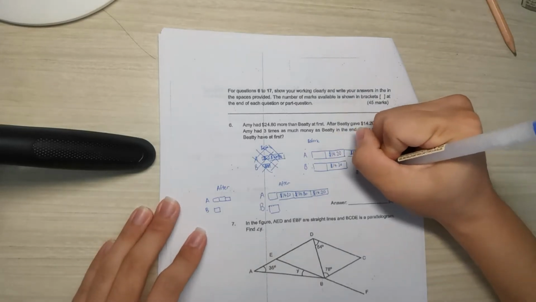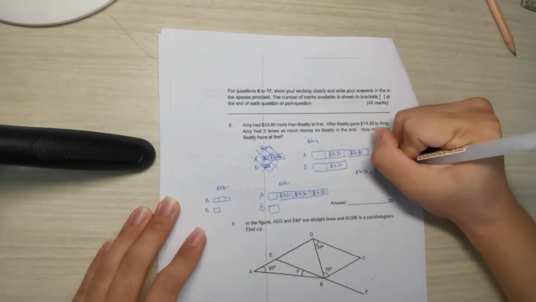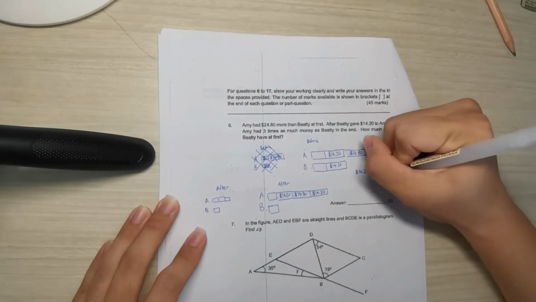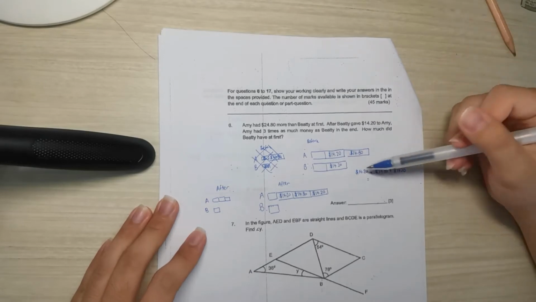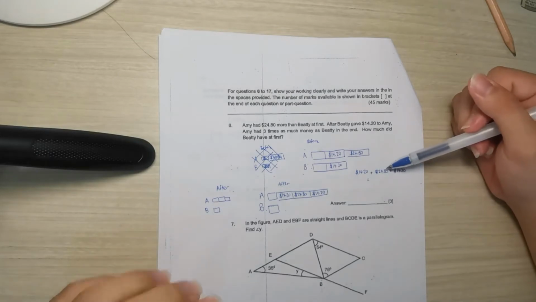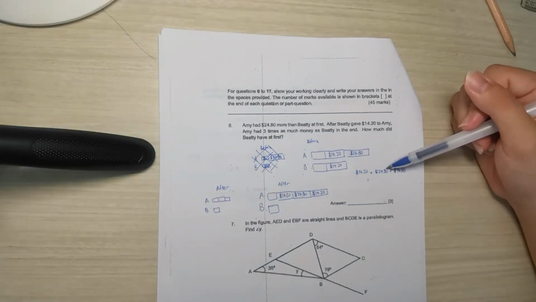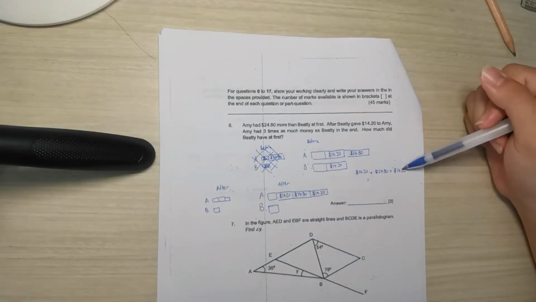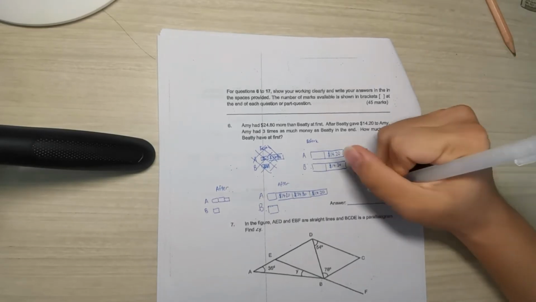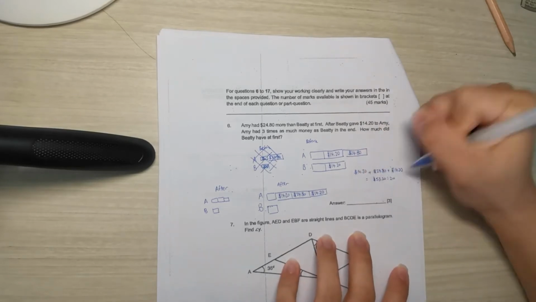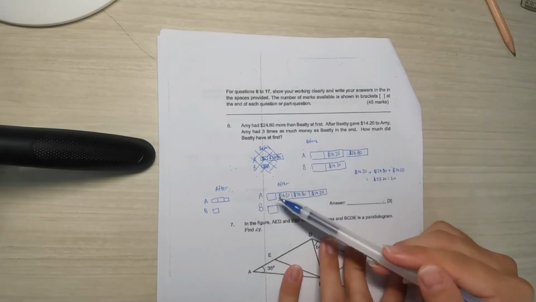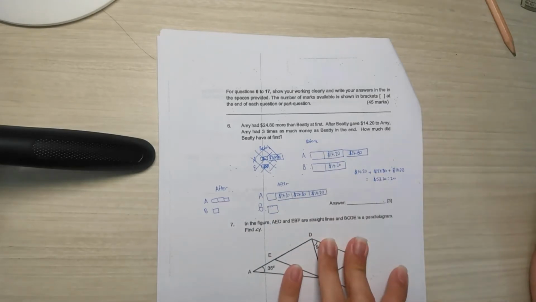So let me do the calculations. 14.20 plus 24.80 plus 14.20 equals to, so 14.20 plus 24.80 is $39, plus another 14.20 is $53.20, and this equals to 2 units. And when I say units, I am referring to all these boxes without any money sign.